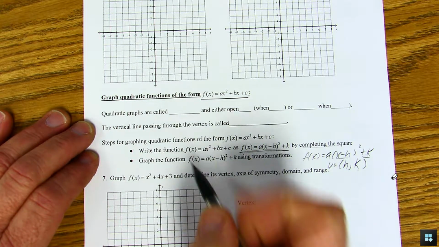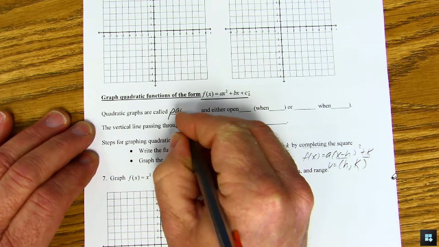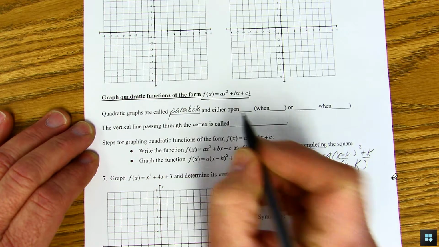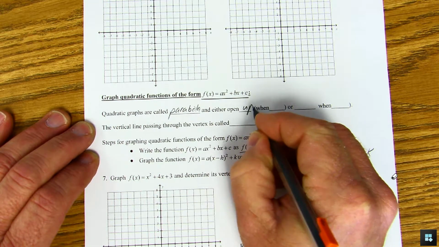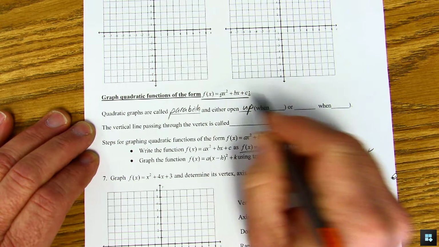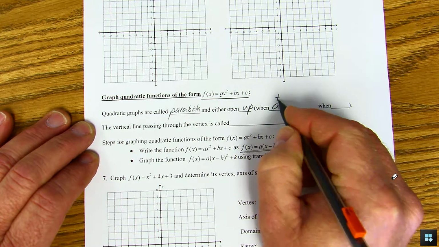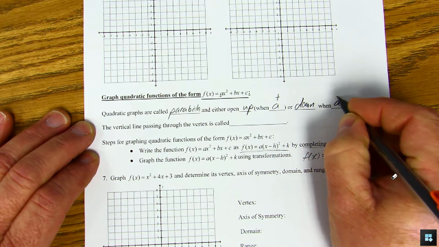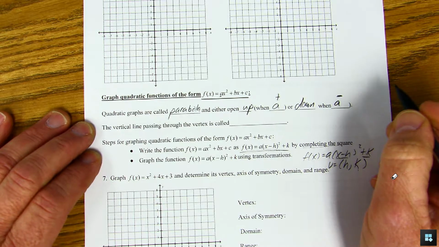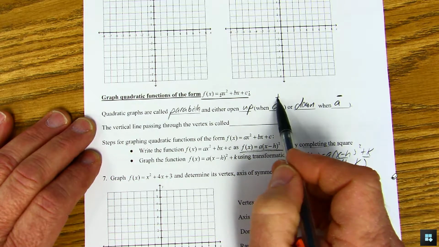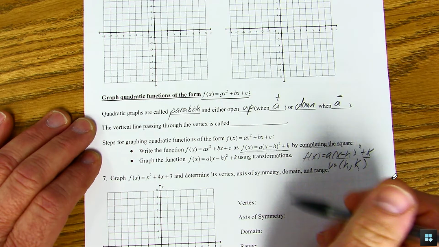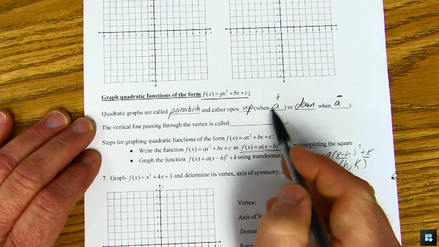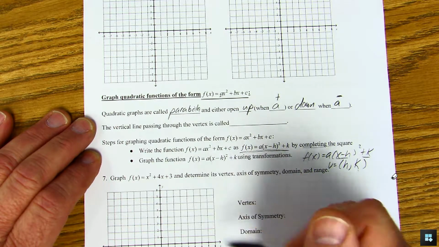Quadratic graphs are called, we've been saying it quite a bit today, a parabola. They open up if a is positive. It's going to open down if a is negative. So in other words, positive people go up, negative people go down.